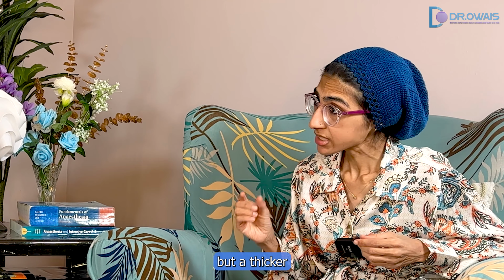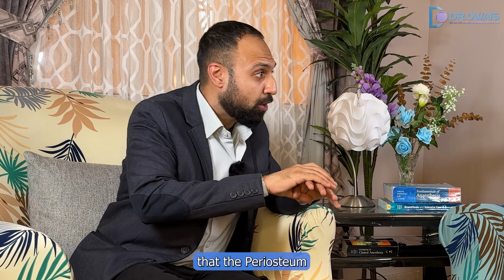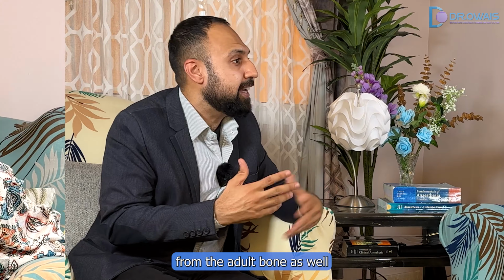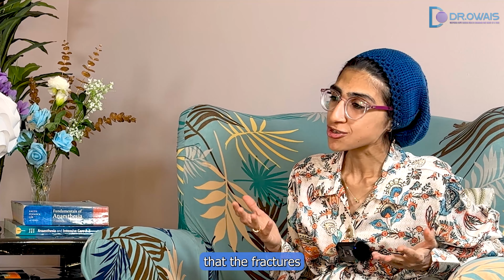The periosteum is nothing but a thicker outer covering of the bone that provides nutrition to the bone. Because children are growing at all times and so are the bones, and that's quite different. And as you mentioned, the periosteum is quite thick, which is also a distinct feature from the adult bone as well. Now, the growth plates are the weakest zones of the bones, which means what? That the fractures mostly occur through the growth plate in children.